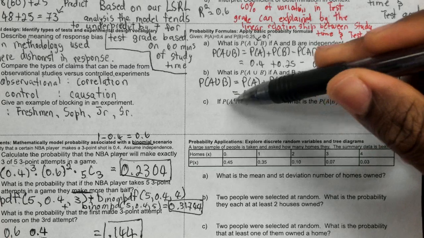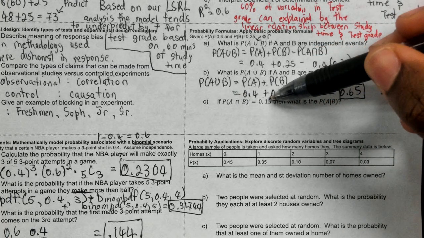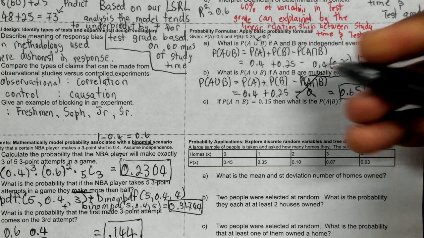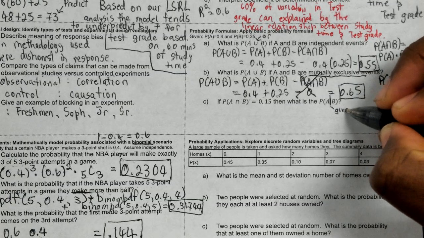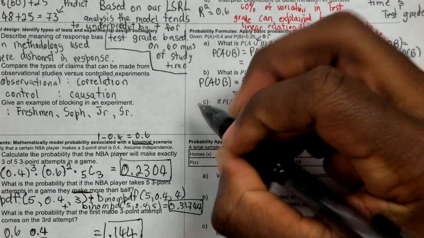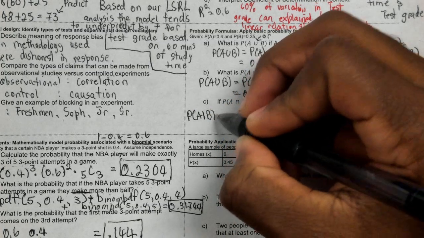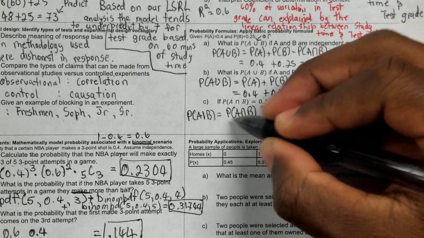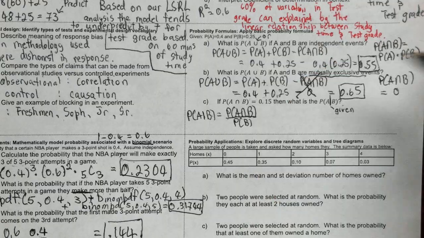What's the probability, or rather, if the probability of A and B is equal to 0.15, then what's the probability of A given B? This slash in the middle means given, okay? So you need to remember the given formula. The formula for A given B is the probability of A and B divided by the probability of the second scenario, B.